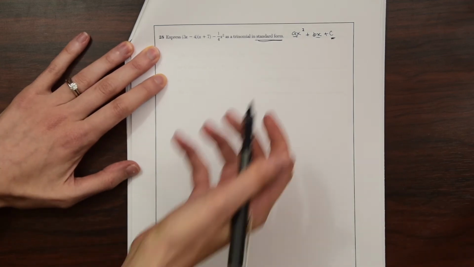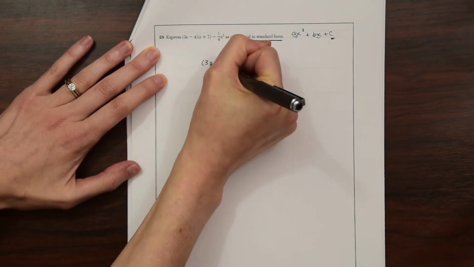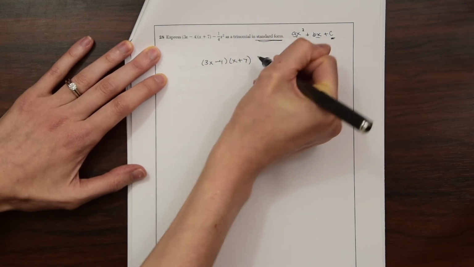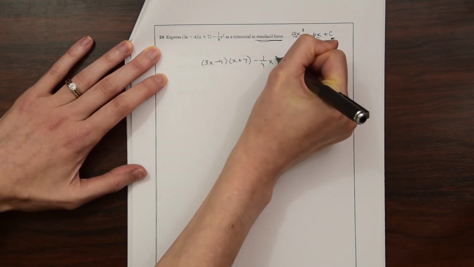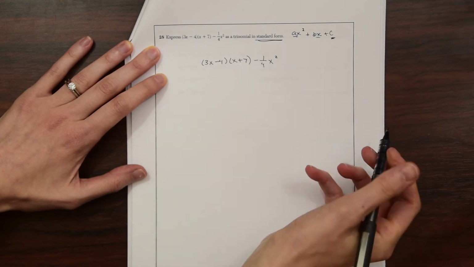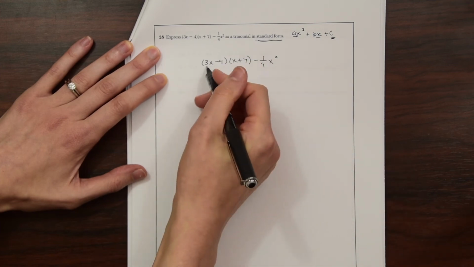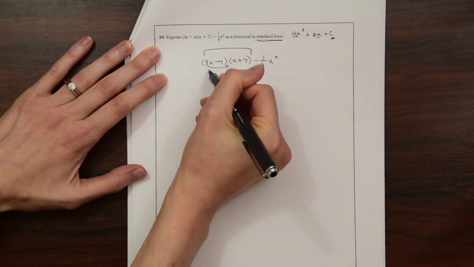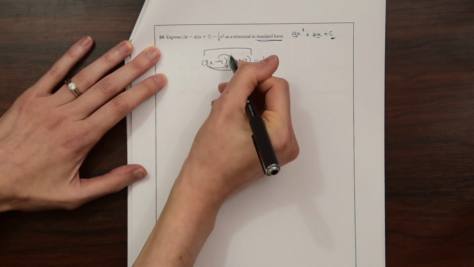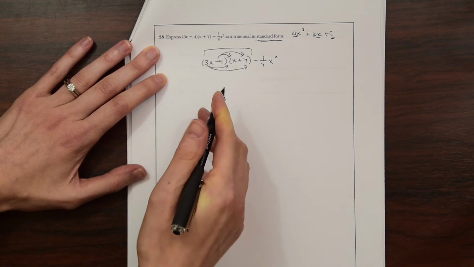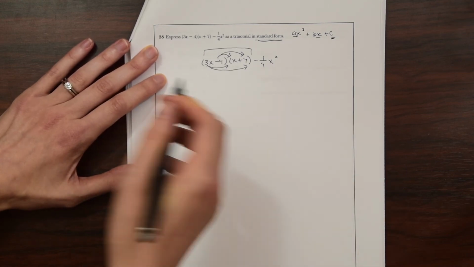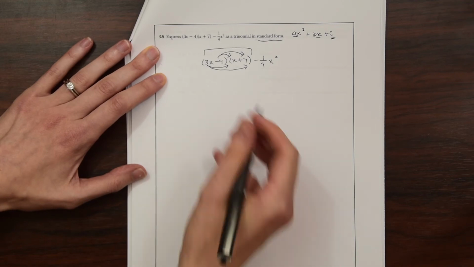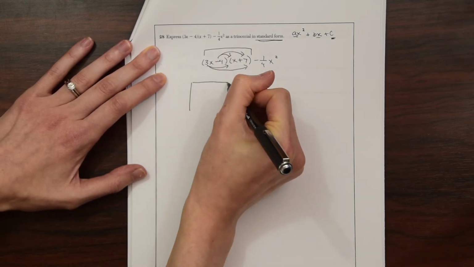So the first thing we want to do is copy this. Let's write this down here: 3x minus 4 times x plus 7 minus 1/4 x squared. We're going to want to focus on distributing each term to each term. We can do that by distribution, the FOIL method, or even the box method. I'll just do it here quickly with the box method. I know a lot of people like that one.